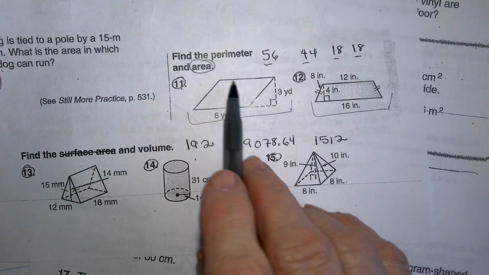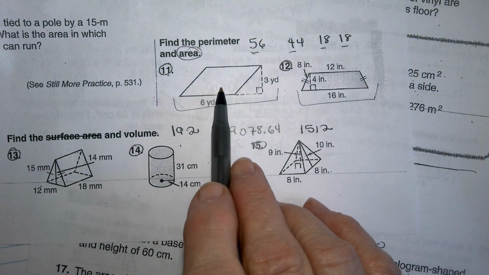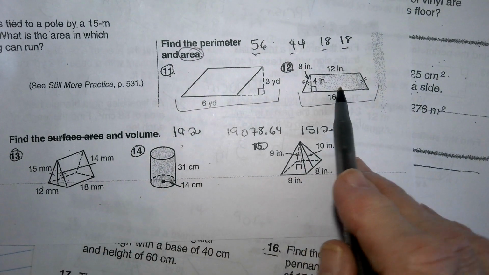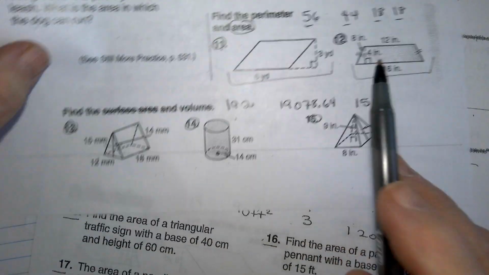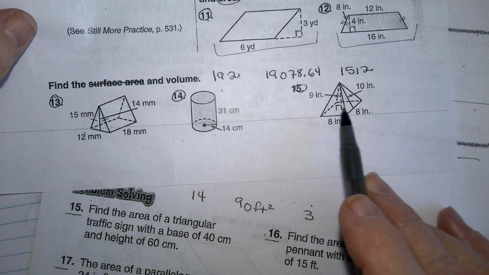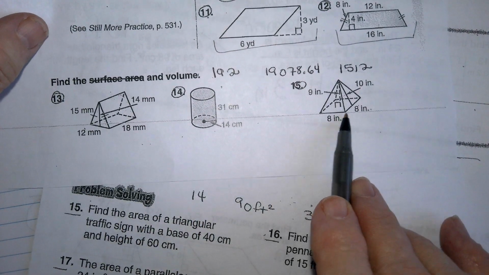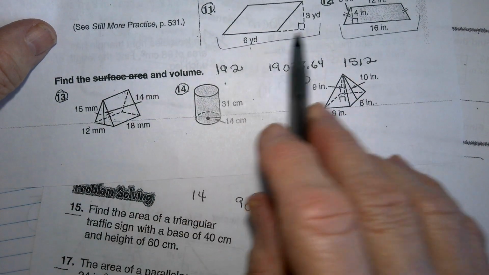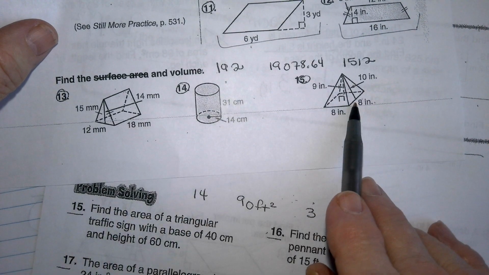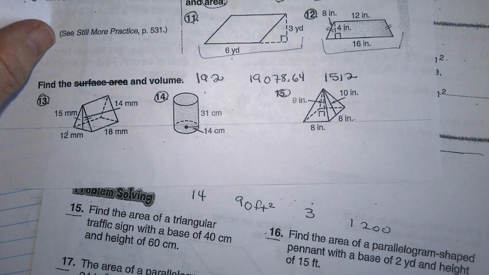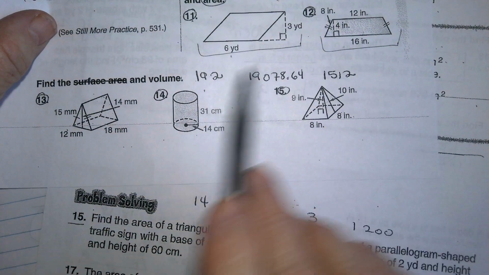Go down to the bottom, and you're going to find the area of these two, the volume of these three. So again, area of these two and volume of these three, and that is it. That's all you're going to have to do. The area and the volume.